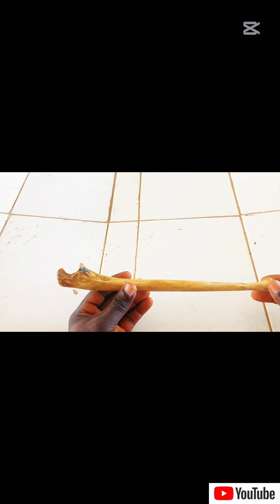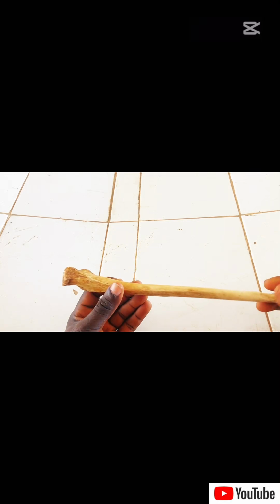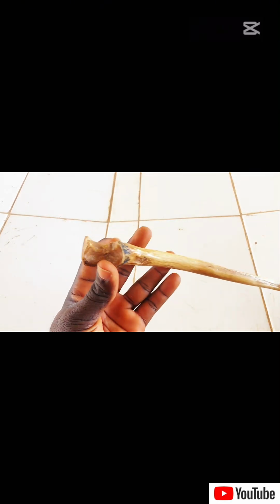Today's video is all about the anatomy of the ulnar bone. As you can see what I'm holding in my hand, this is the ulnar bone.